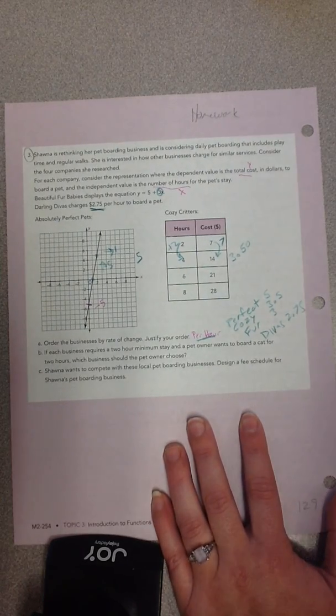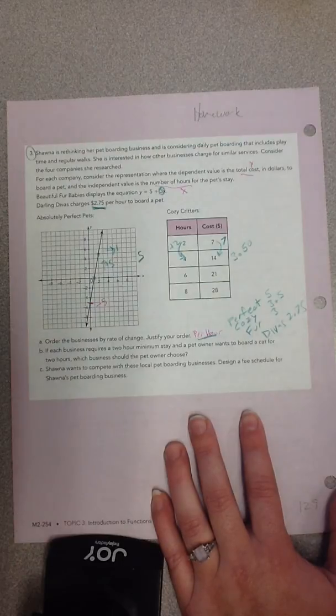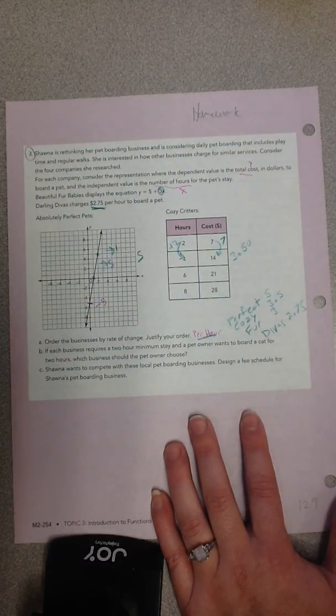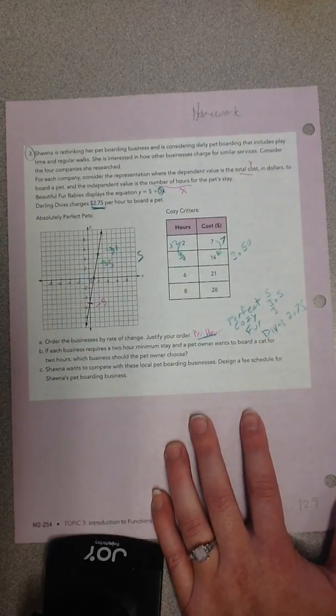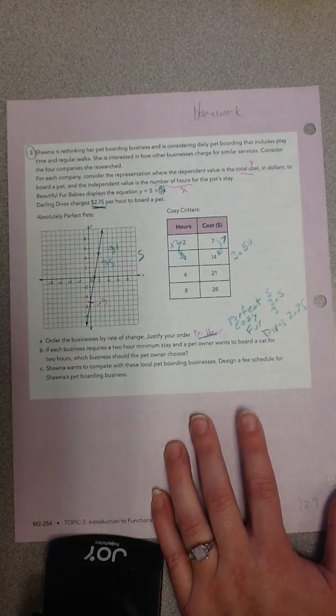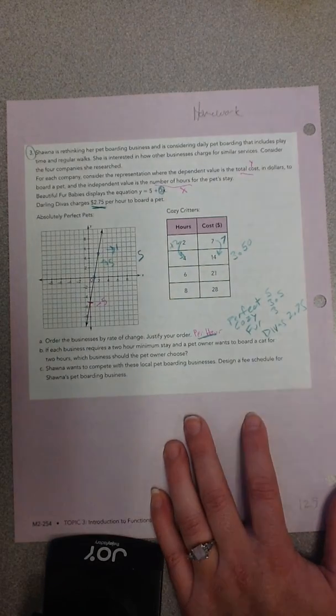B, if each business requires a 2-hour minimum stay and a pet owner wants to board a cat for 2 hours, which business should the pet owner choose? I don't know what the point of the 2-hour minimum stay is, but basically, what's the cost at 2 hours?